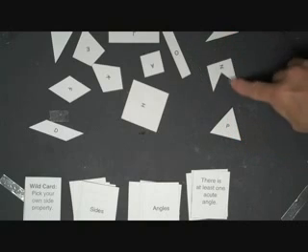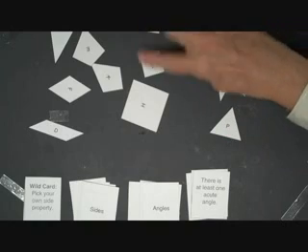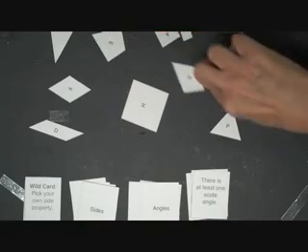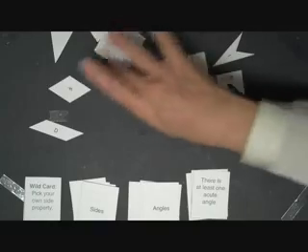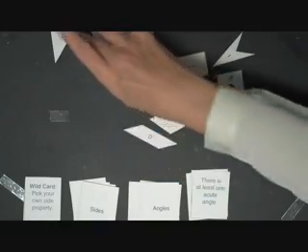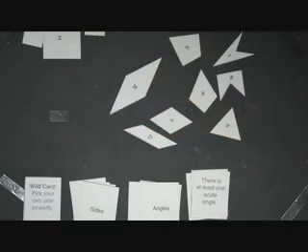This has 3 acute angles. This has some acute angles. Here's some acute angles. Nope, nope, nope. I think so. Get these out of here. Acute angles, acute angles, acute angles. So all of these shapes have at least one acute angle.